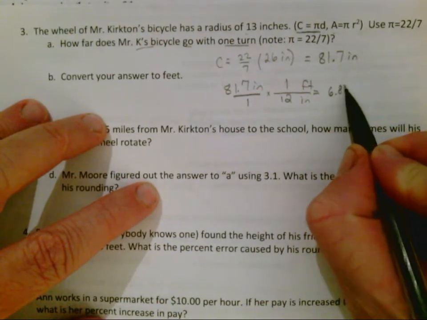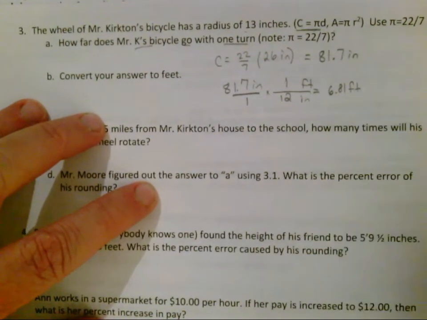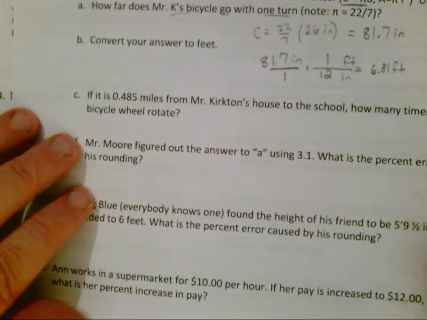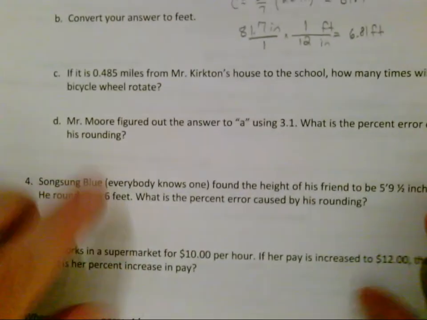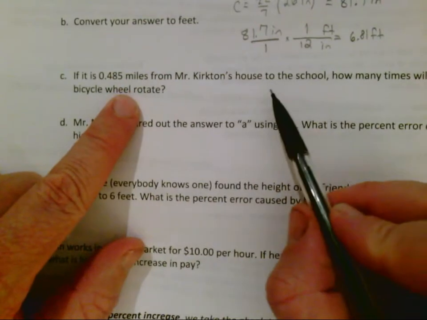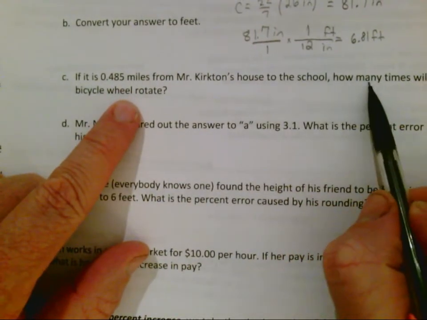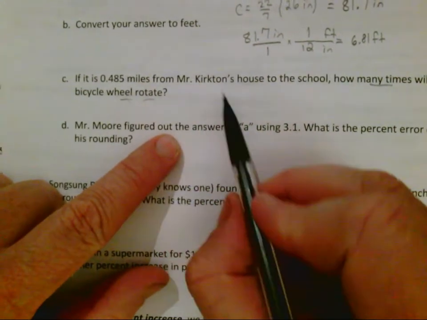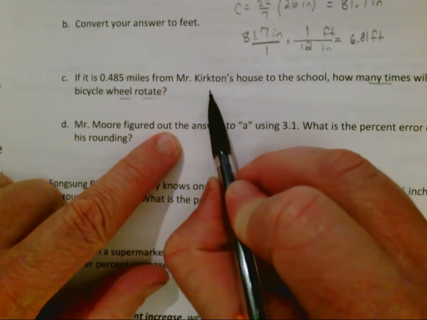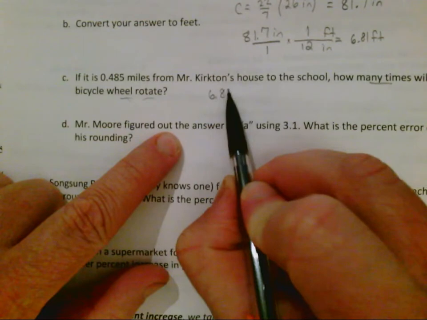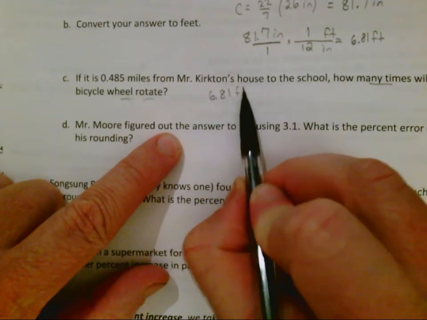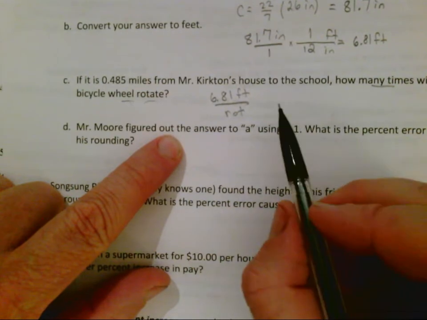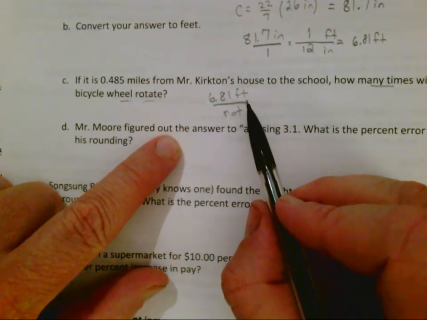It may be hard for you to think about that one turn of your bicycle tire goes 6.81 feet, but it does. It's 0.485 miles from Mr. Kirkton's house to the school. How many times will his bicycle wheel rotate? So for every rotation, it's 6.81 feet per rotation. And we want to know how long until we get to 0.485 miles.